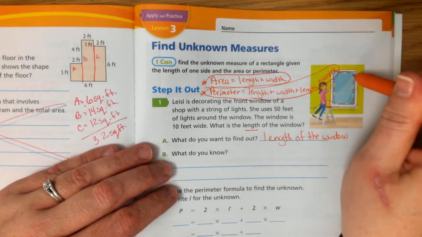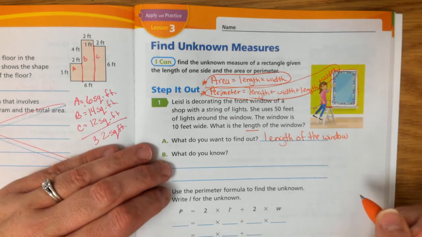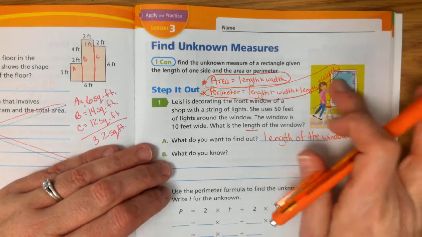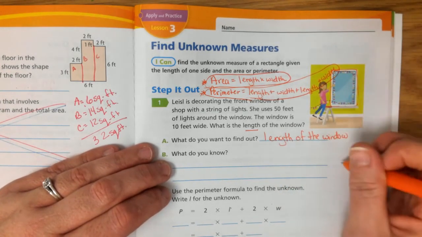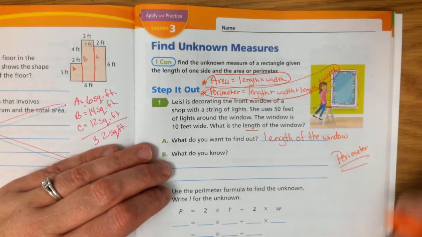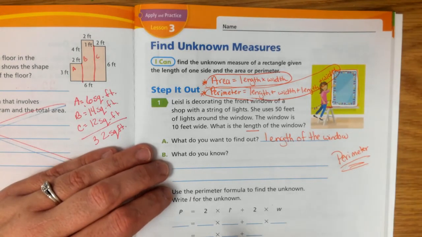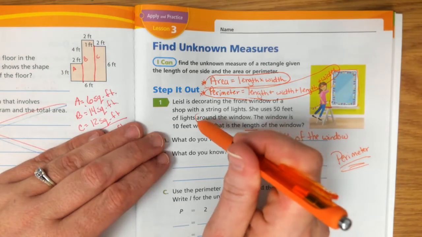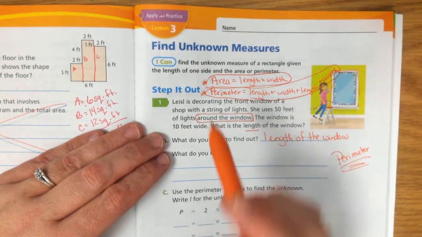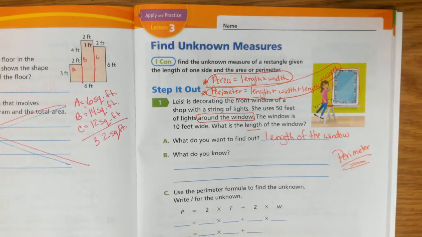Now she's going around the outside. So what formula are we going to be using for this one? We're not filling in the middle, right? She's going around the outside. So this one is a perimeter. So that's going to be your biggest thing, is to figure out, are we doing perimeter or are we doing area? And the reason why we know is because it says around the window. Not she's filling something in, not she wants to know the area of something, not she wants to know what's in the middle. Around the window. That means around the outside.